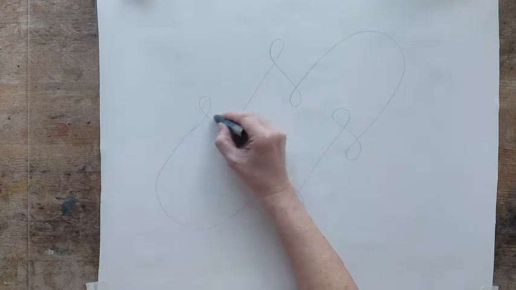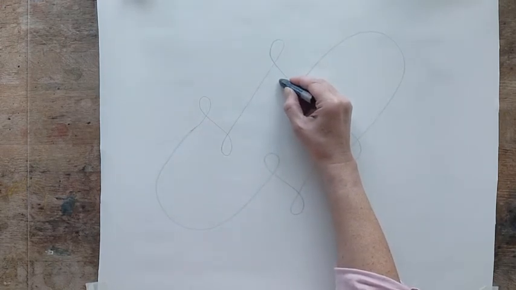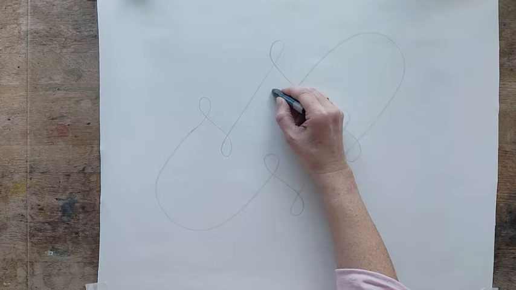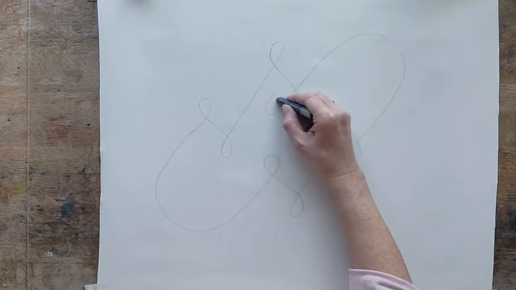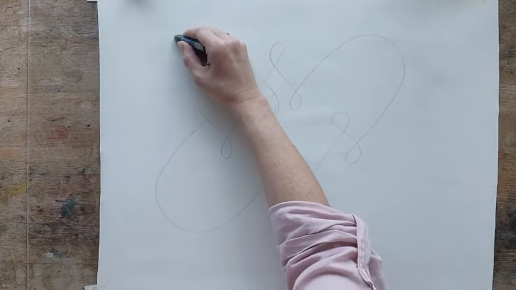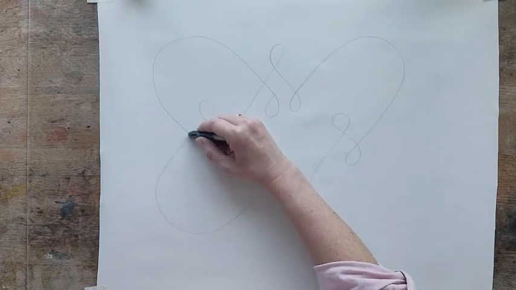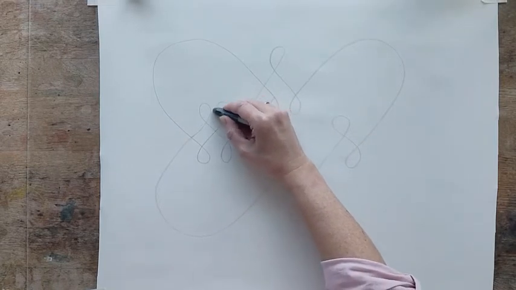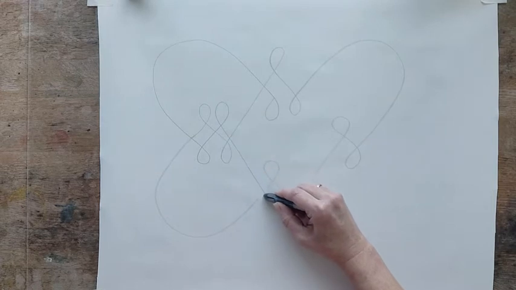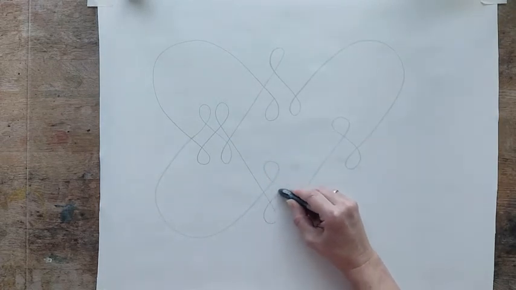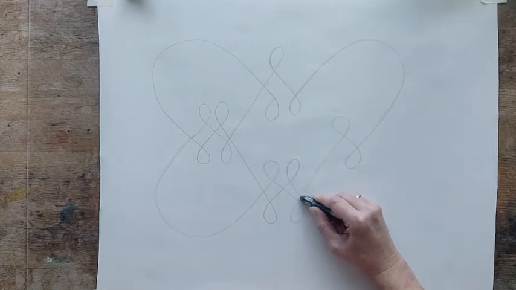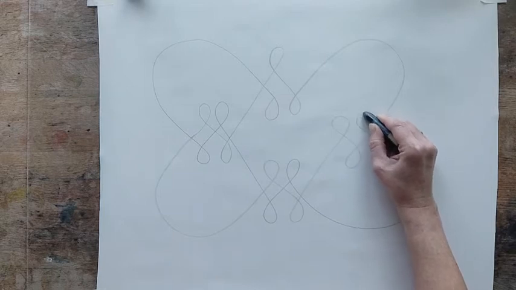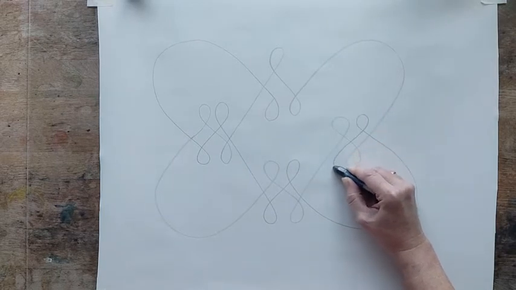So when we want to create our second line, we start under the first loop, and I would just do a little loop here, and then we create our rounding, come back into the form, and then we create our loop and cross over and create a loop, and then diagonally down where we create a loop and then cross over and create a loop, and then we create another rounding, come back up into the form and create a loop, and then another loop.